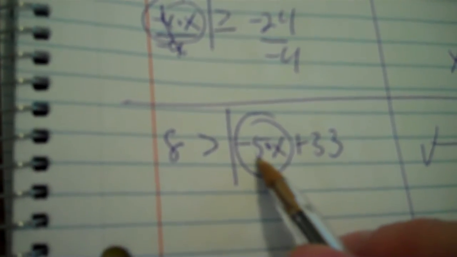Okay, next one. 8 greater than negative 5x plus 33. Wall, dot, circle. Looks like the multiplying number's negative to me, so that symbol goes down over on the other side. So I subtract 33 from both sides.